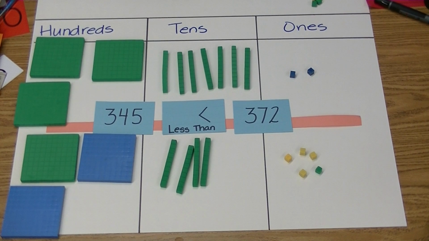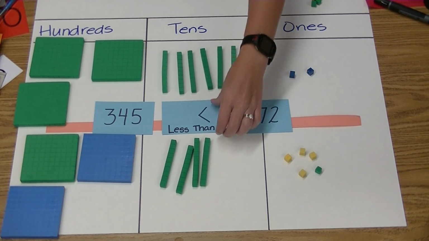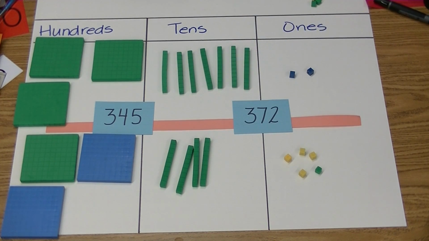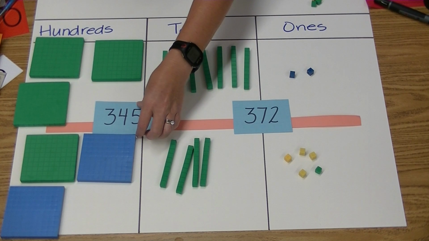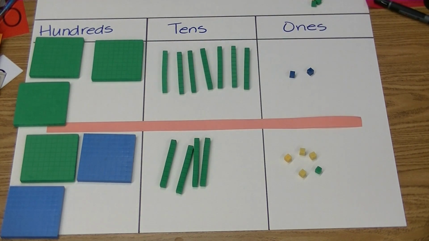But what do you think we should do if both our numbers had the same amount of tens? For example, what if both our numbers had 7 tens? Turn to a neighbor and talk about what we should do if both numbers had 7 tens.